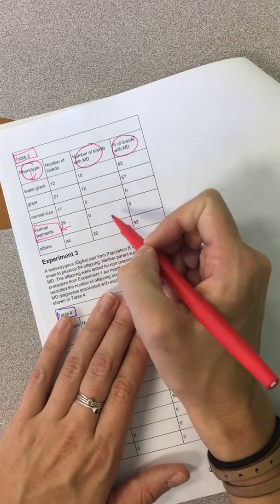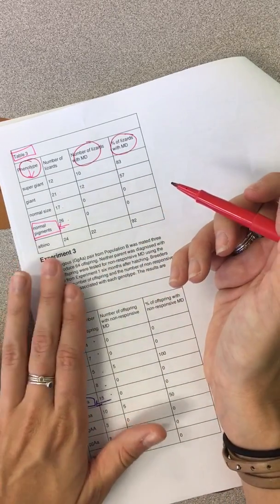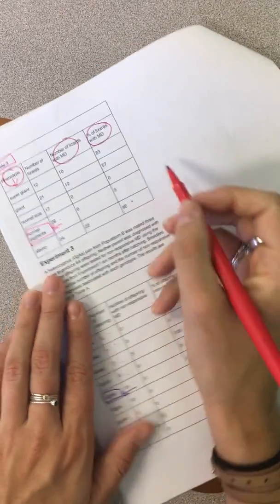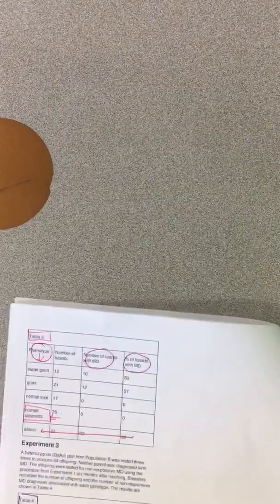So let's see, we're going to look at percentages here because raw numbers probably aren't going to give us that, although for this one it does happen to be both. So let's see, the highest percentage of lizards with MD is 92. And that goes with the albino phenotype. So the answer to 13 is C.